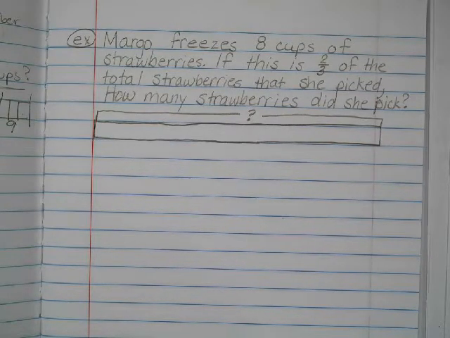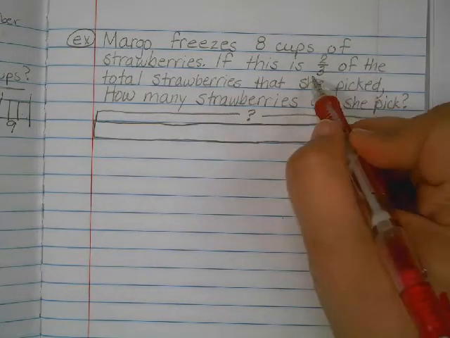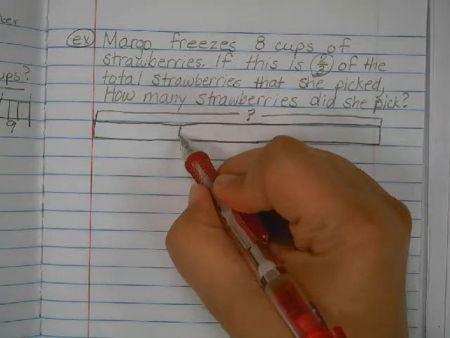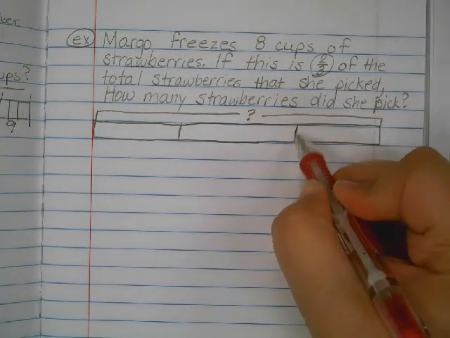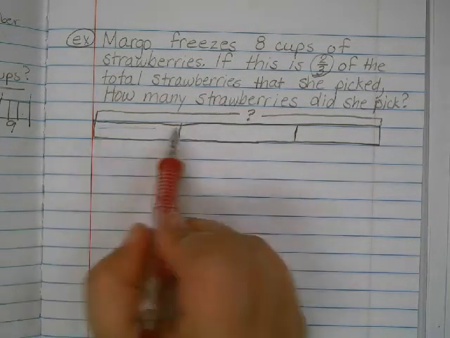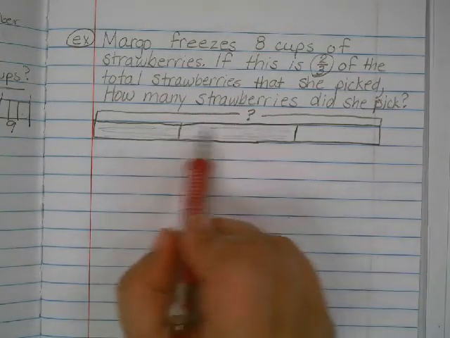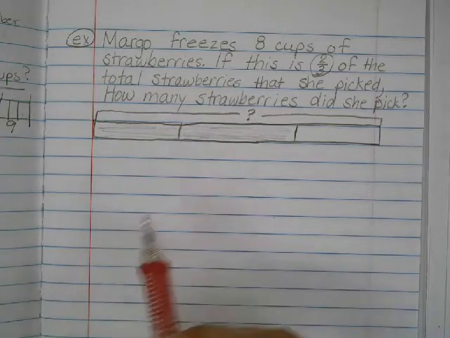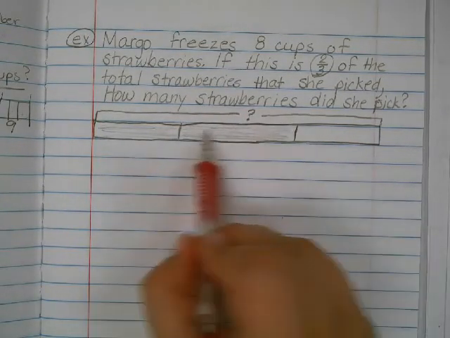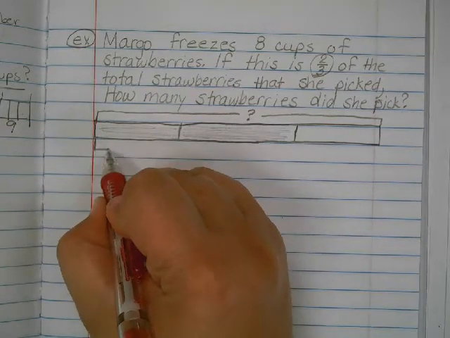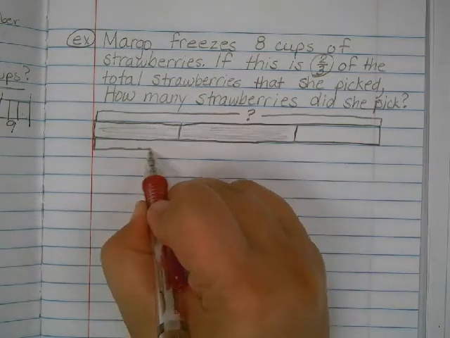But what I do know is that if I cut it into thirds, this amount, and if you shade in this 2/3, make sure you do it lightly because you're actually going to be writing in these boxes. 2/3 of this is equal to 8.